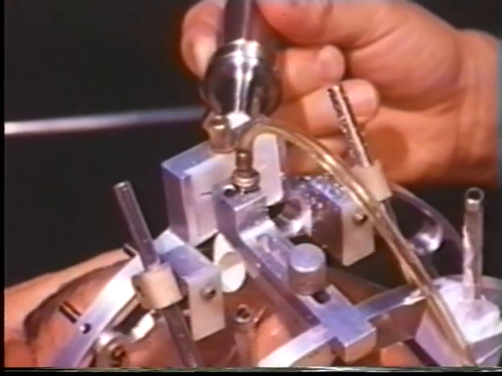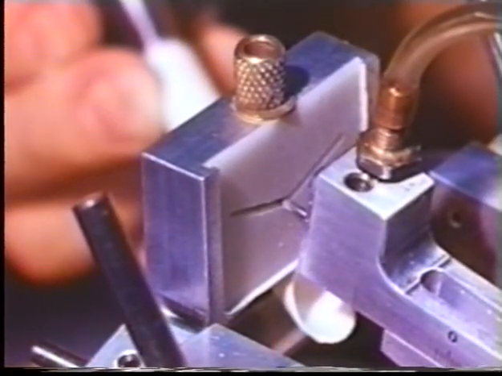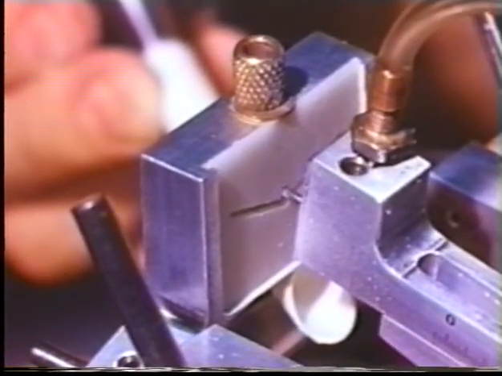The mandible is returned to centric relation and the recording of the protrusive movement is made in a similar manner.